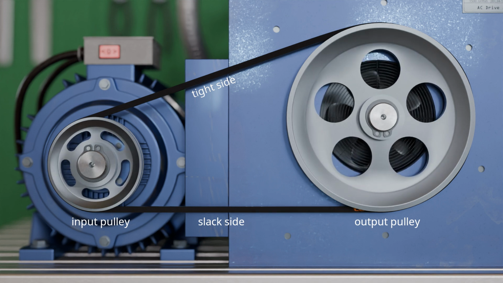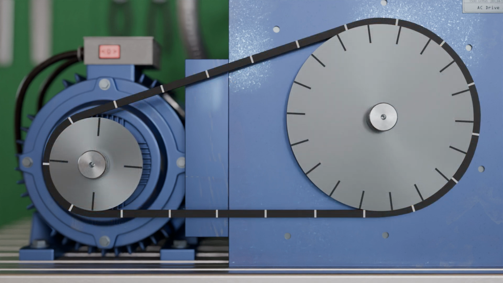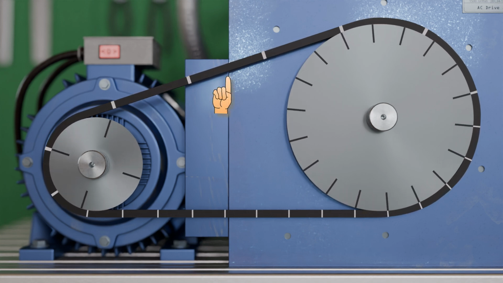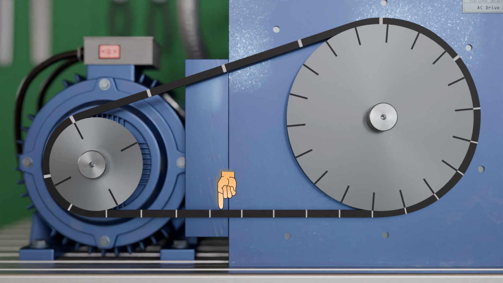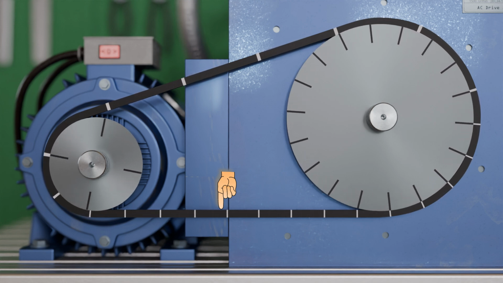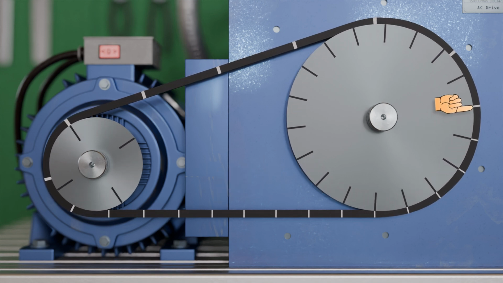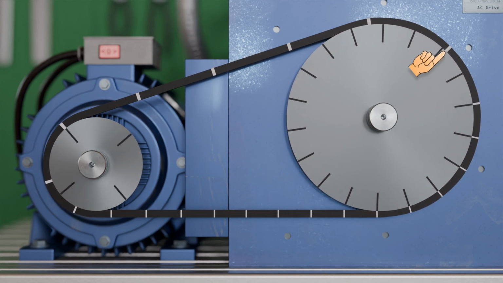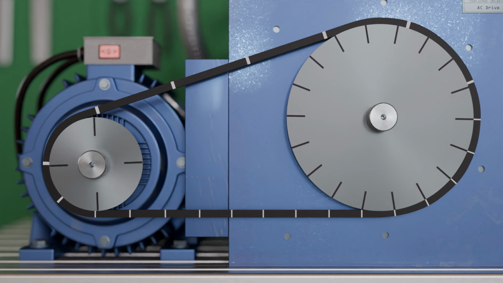If markings are evenly spaced on the belt in the unloaded state, the line spacing will increase on the tight side during operation due to the increased belt force and correspondingly decrease on the slack side due to the reduced belt force. The line spacing around the pulleys will gradually adjust to the new conditions. Note that the stretching in the animation is greatly exaggerated.